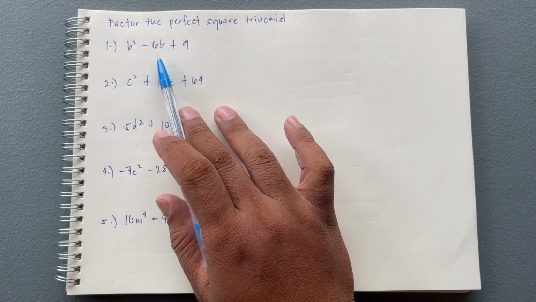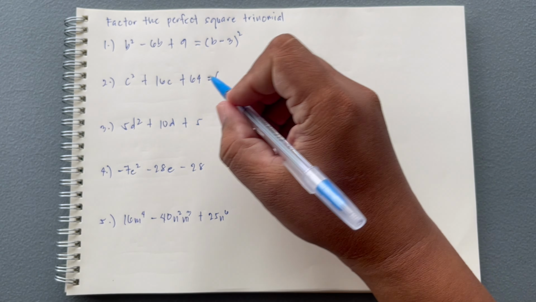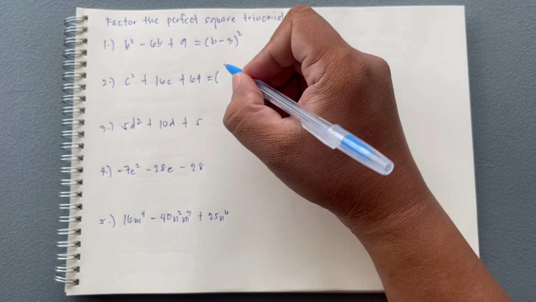Number 2, c squared and 64 is a perfect square. Okay, so let's factor this. The square root of c squared is c. Since this is positive, we will use positive. Then the square root of 64 is 8. Then squared. Let's check if the middle term is twice that. So 8 times c is 8c, times 2 is 16c.